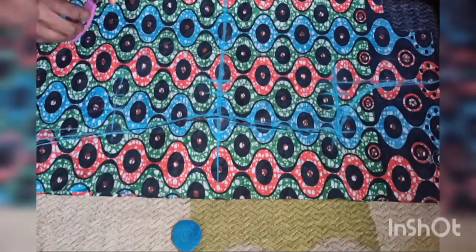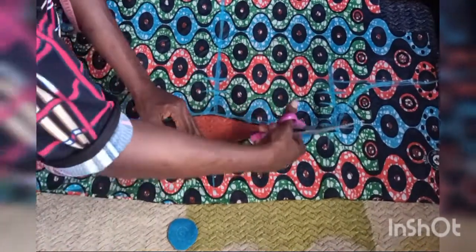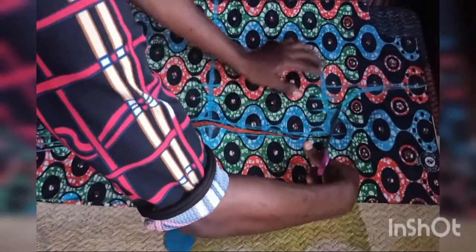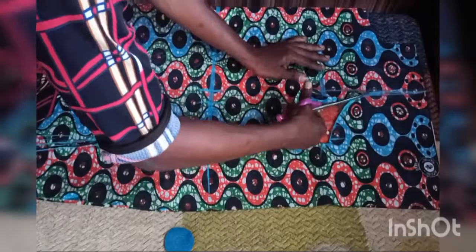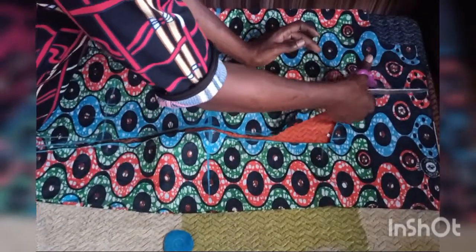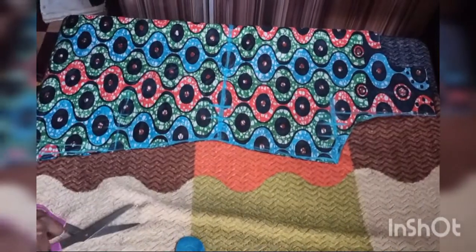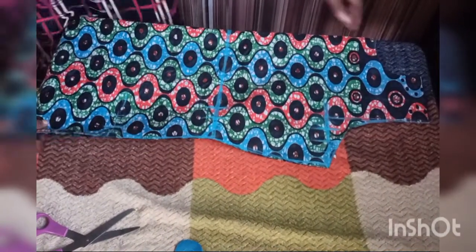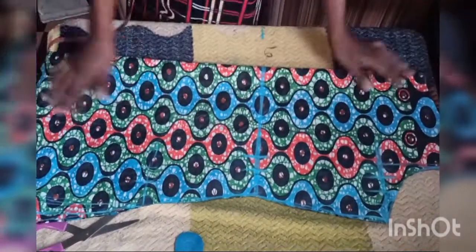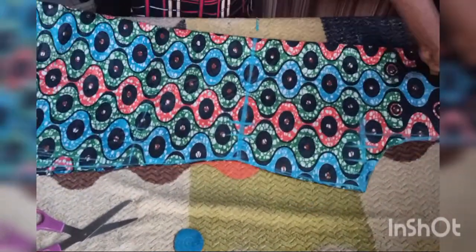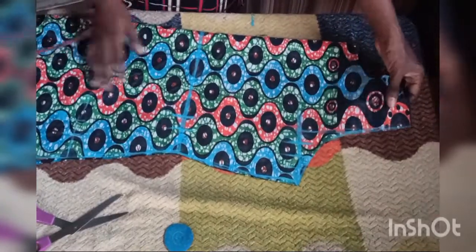Then you cut it out. And there we have it. This is the front part of the gown.